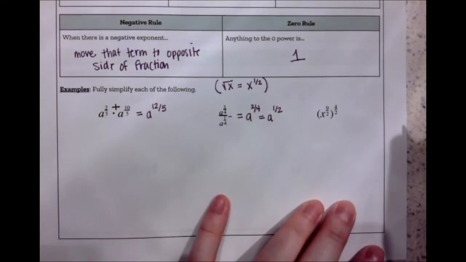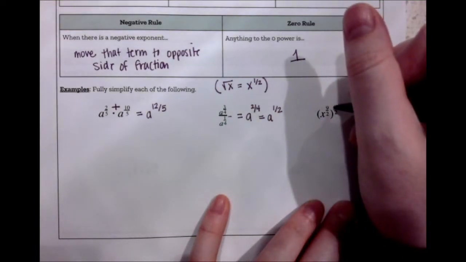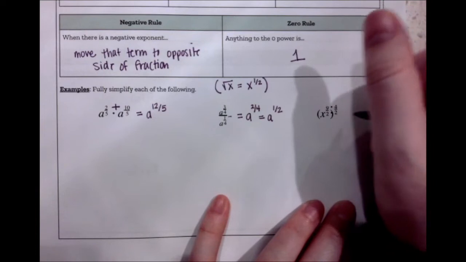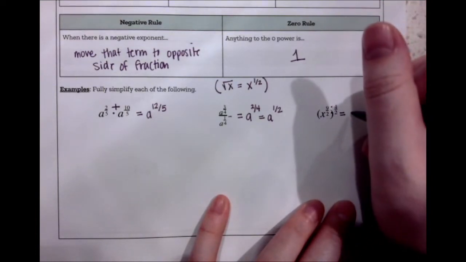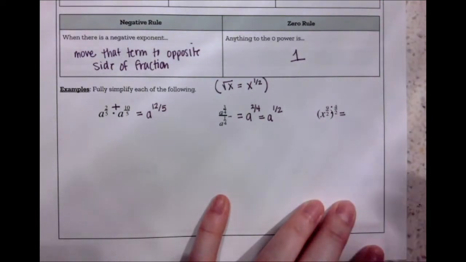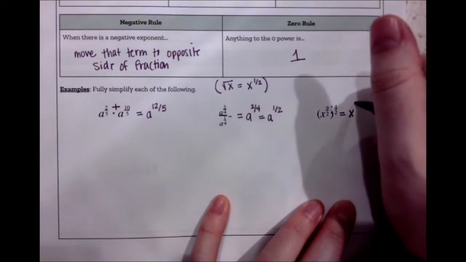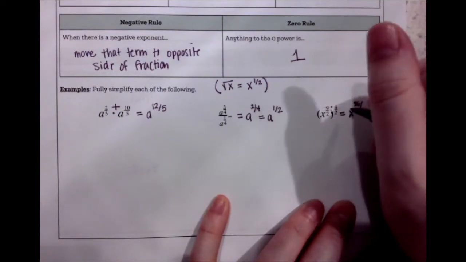And lastly, the one thing you want to remember about multiplying fractions is when you multiply fractions, which is what we're going to do here, you multiply the top and the bottom. So we get x to the 36 over 2 times 2, which is 4.